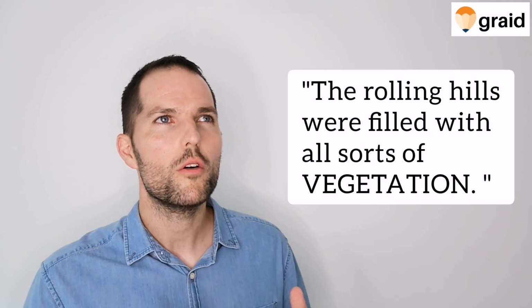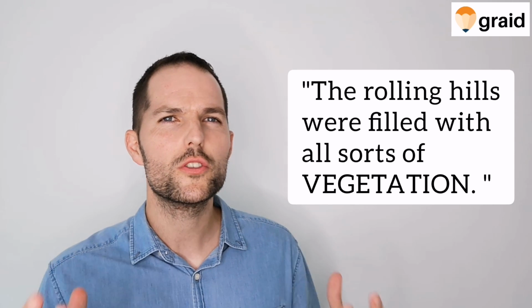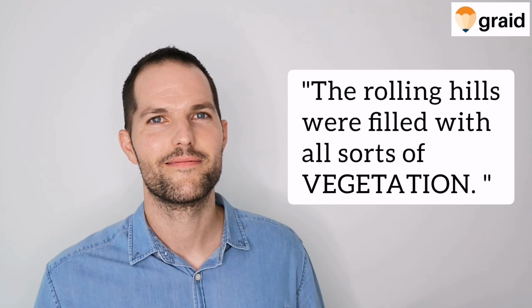An example of this word in a sentence is, the rolling hills were filled with all sorts of vegetation.